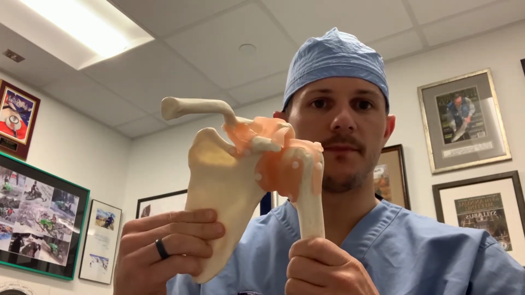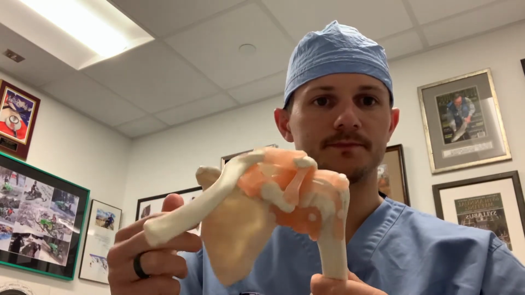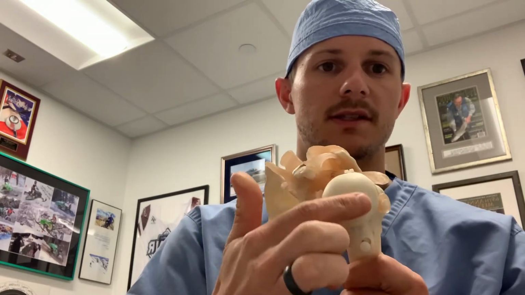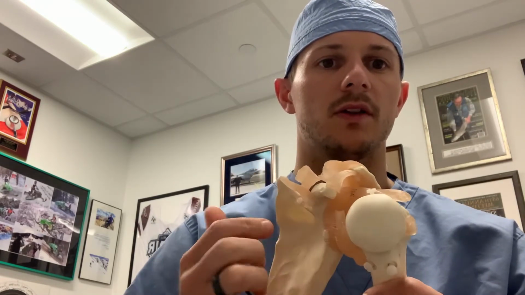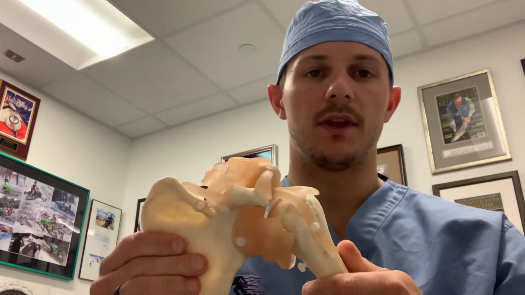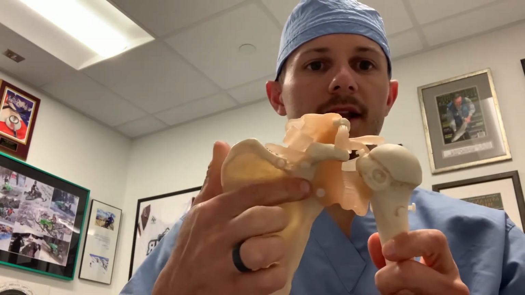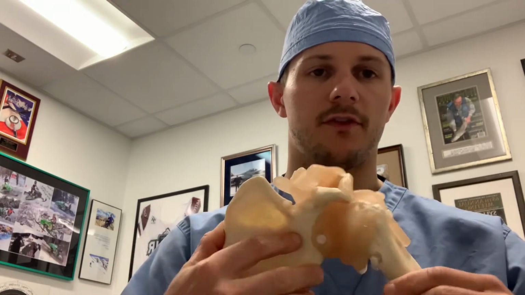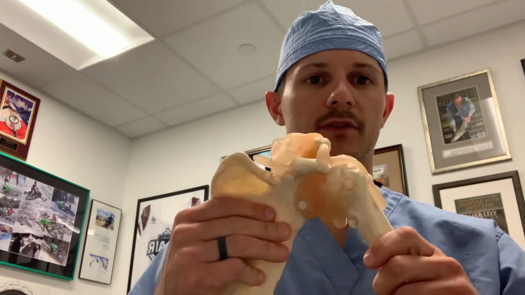scapula, which is the shoulder blade, and then the clavicle, which is the collarbone. So the humerus, at the end of the humerus is the ball or the head of the humerus, and this is covered with nice, smooth, articular cartilage that helps it glide with the glenoid, which is the cup side of the scapula. So we have the scapula, and then at the end here we have the glenoid, which is a socket-shaped structure that also has articular cartilage on it to allow for nice, smooth, frictionless motion of the shoulder joint.